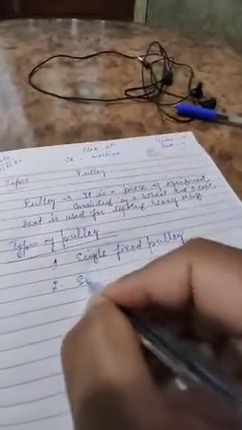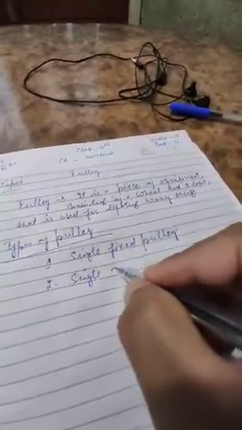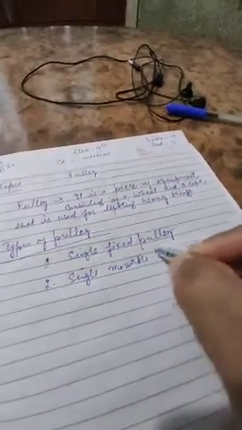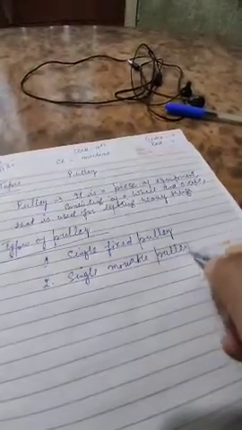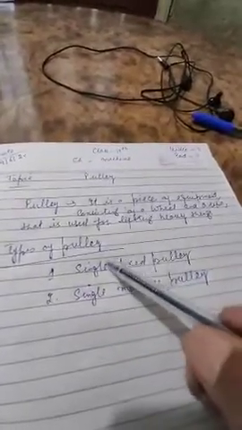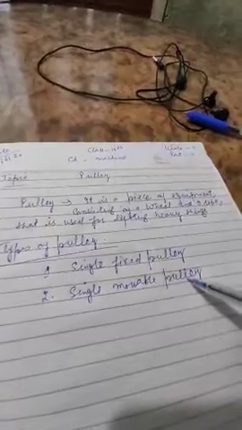The second is the single movable pulley.